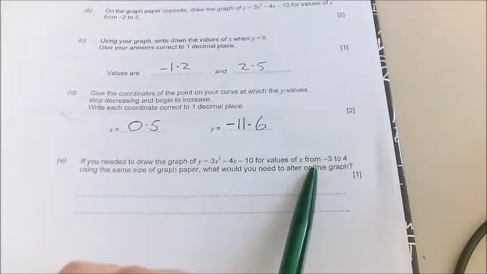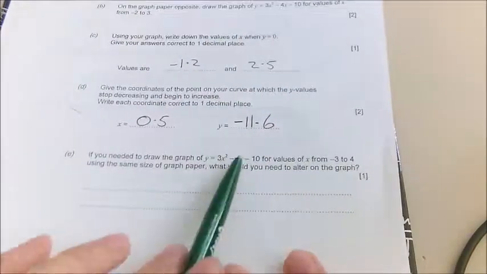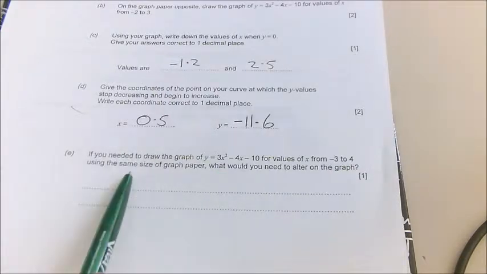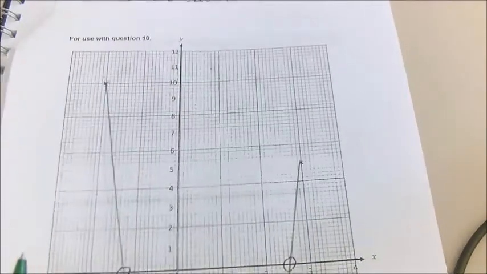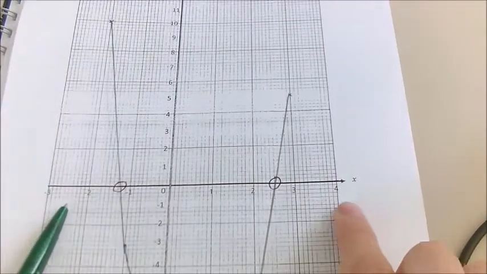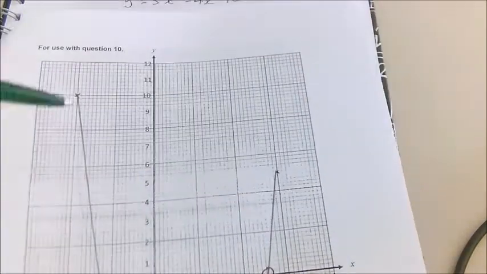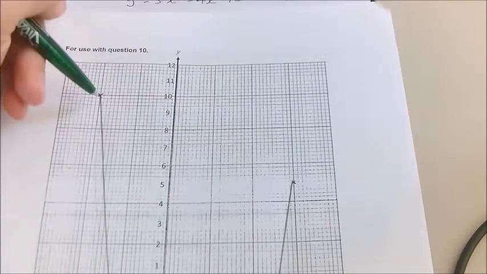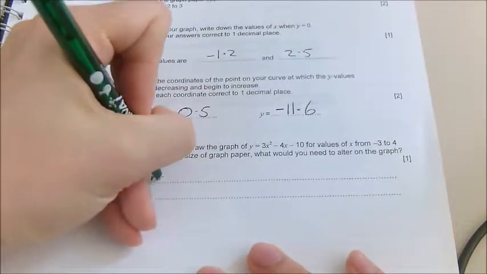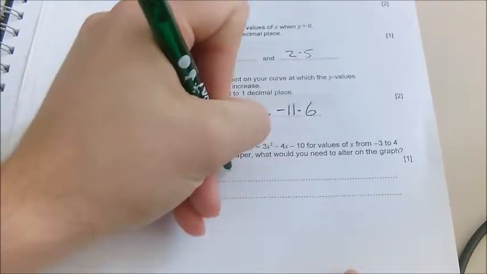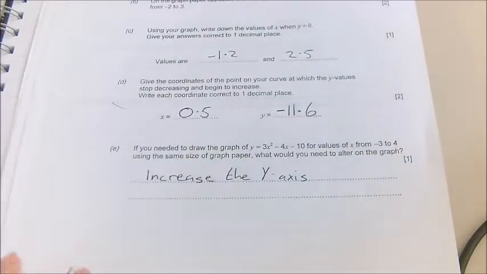And then question E is, if you needed to draw the graph y equals 3x squared minus 4x minus 10 for the values of x from minus 3 to 4. Okay, so instead of minus 2 to 3, it would be from minus 3 to 4. Using the same size graph paper, what would you need to alter on the graph? Okay, so between minus 3 and 4, well, you can fit it in the x-axis. It goes wide enough for minus 3 and wide enough for 4. So the only other option would be that you have to increase the y-axis. So that would be the answer, increase the y-axis. Okay, and that's question 10 finished.